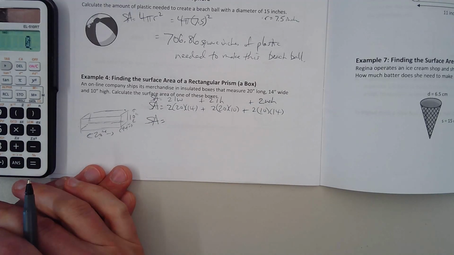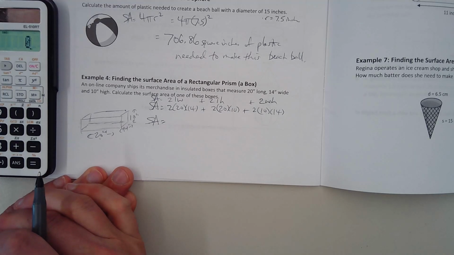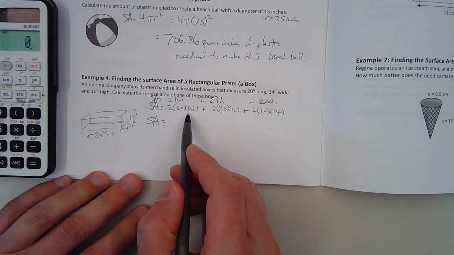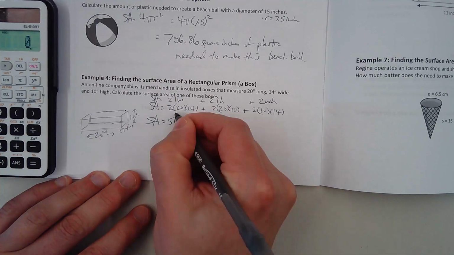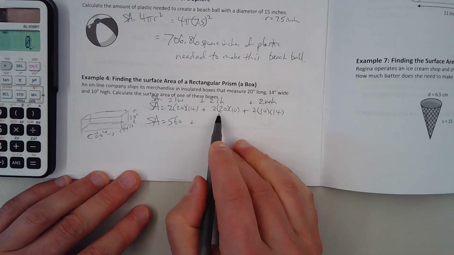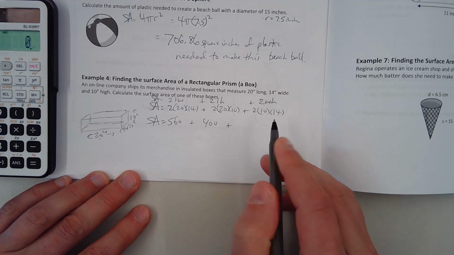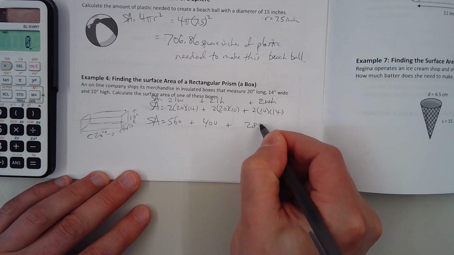Now, because they're all nice numbers, we don't want to use our calculator. What's 2 times 20 times 14? So 20 times 14 is 280, times 2 is 560. 2 times 20 is 40, times 10 is 400. 2 times 10 is 20, times 14 is 280.